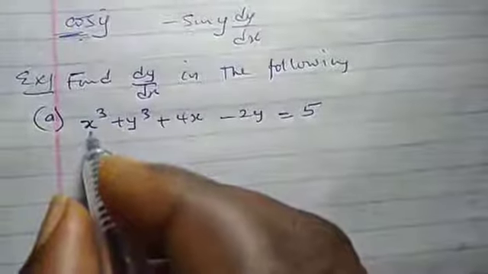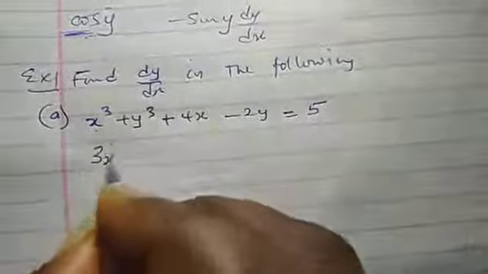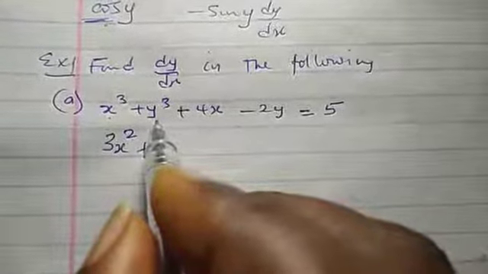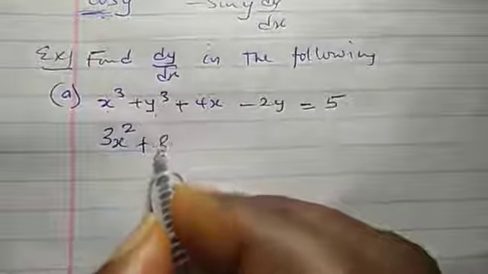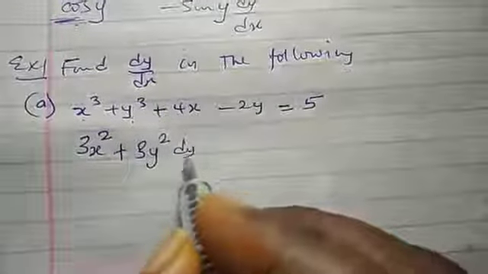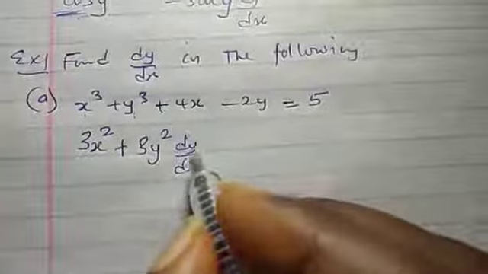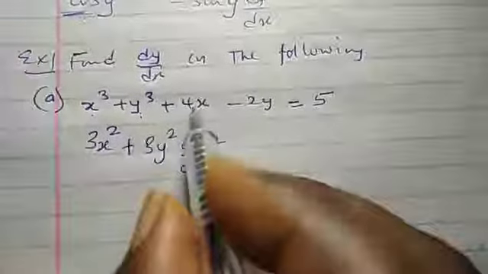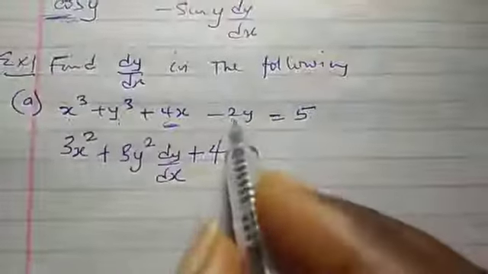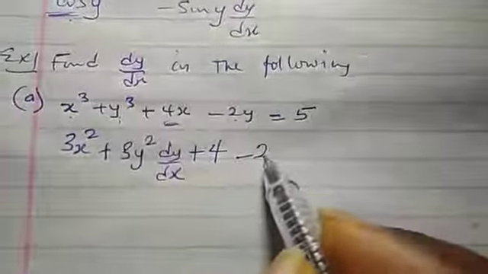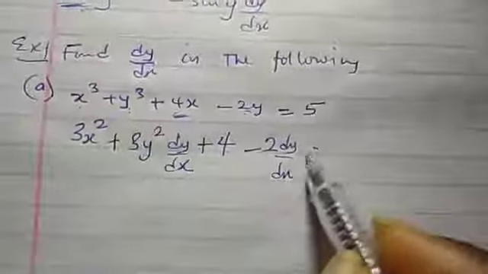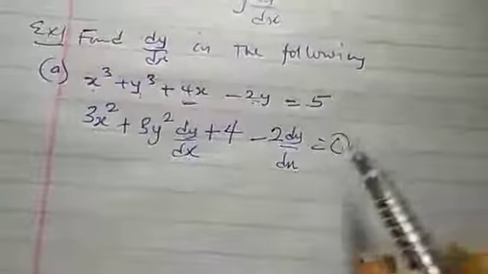If I differentiate x cubed, I'm going to have 3x squared. I will leave that like that. If I want to differentiate y cubed, it will still be 3y squared. But because I am differentiating with respect to x, I'll put the dy/dx. Plus, I will differentiate 4x. That will give me 4. But if I differentiate 2y, it will give me 2. But because I'm differentiating with respect to x, I'll put the dy/dx. If I differentiate this one, I will get 0.